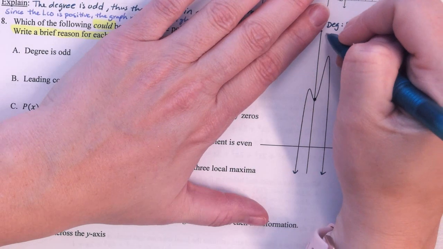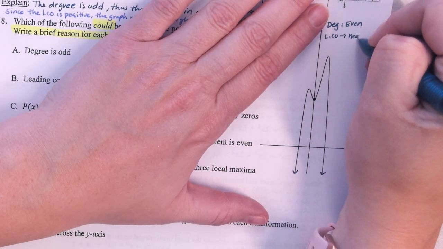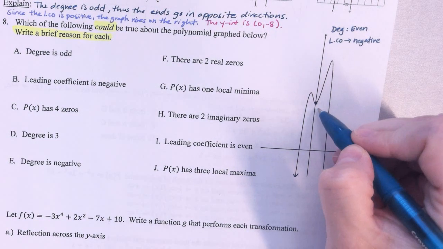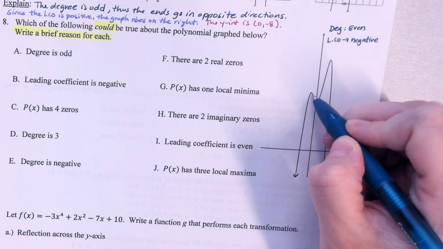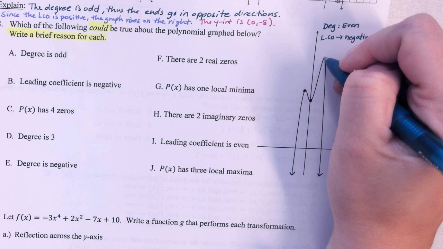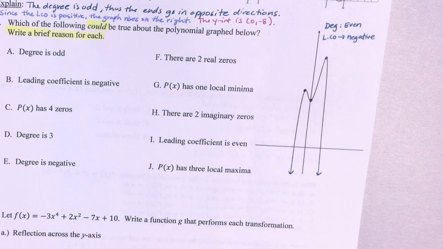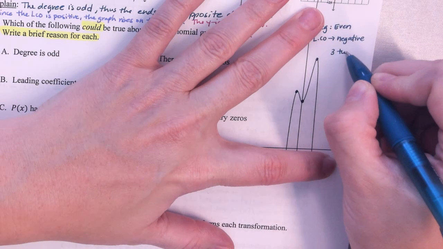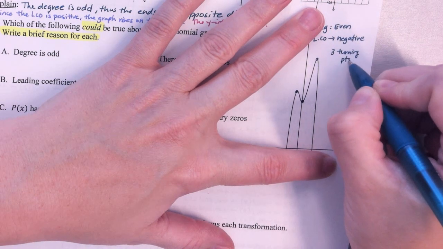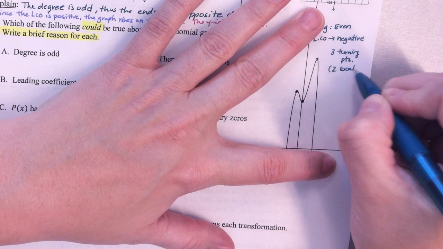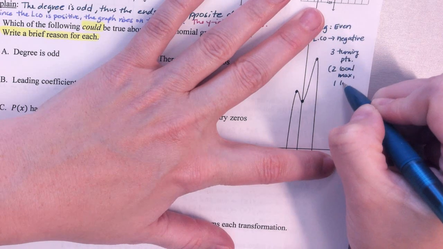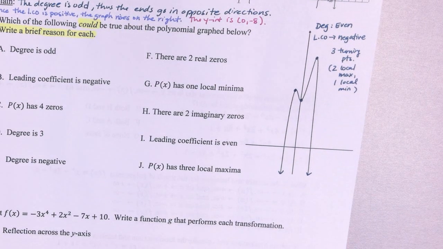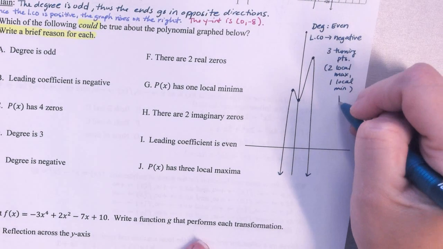What else do we know? Okay, how do we know that? Good. So the leading coefficient is negative because it's going down on the right. And then Ava said there was a local minima. There's also 2 local maxima, which means how many turning points do I have? Okay, so if I have 3 turning points, 2 local max, 1 local min, what does that lead to? Okay, so if I have 3 turning points, I know that the degree is 4.